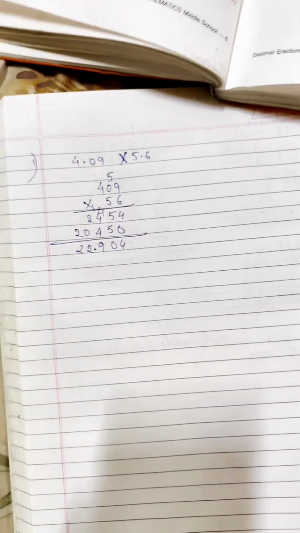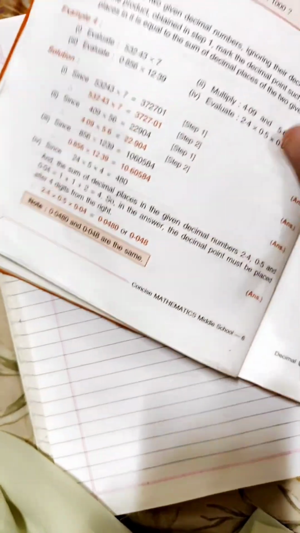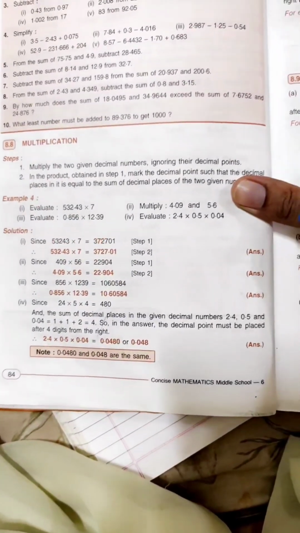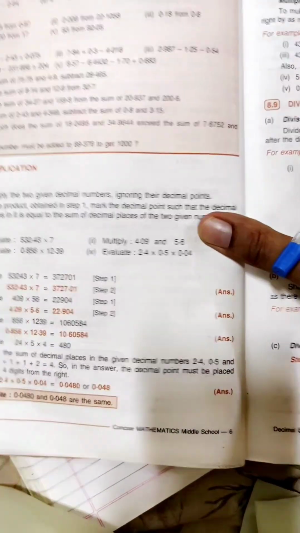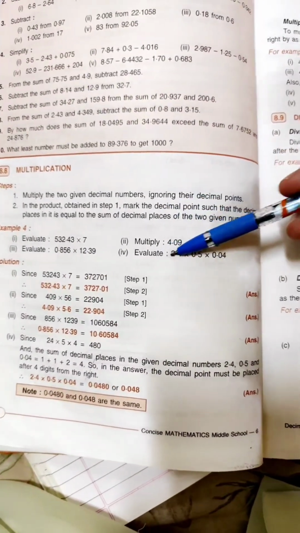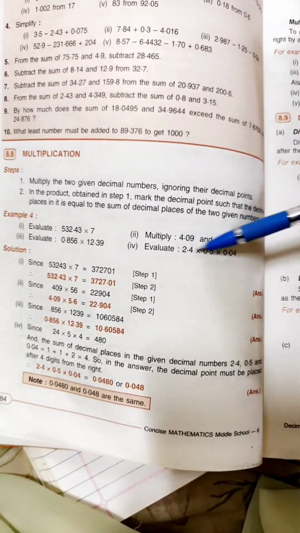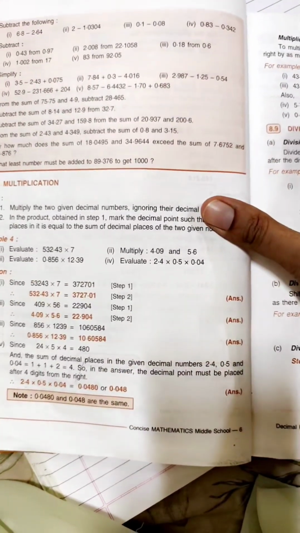Okay, now let's see what more is there. No matter how many numbers there are, like here they have 3 numbers, first we have to multiply this and this, and then we can multiply this number with the product of these 2 numbers.